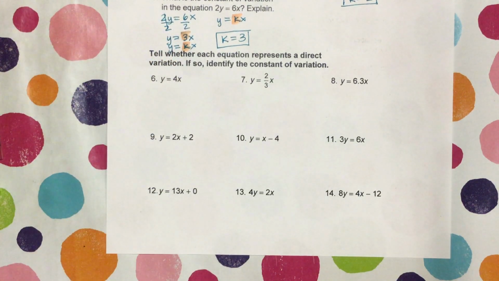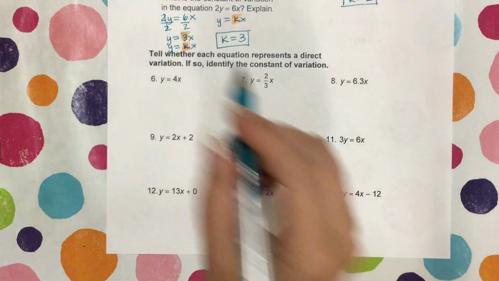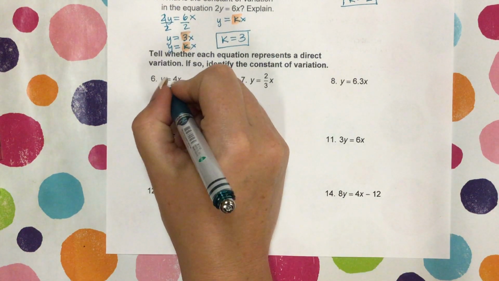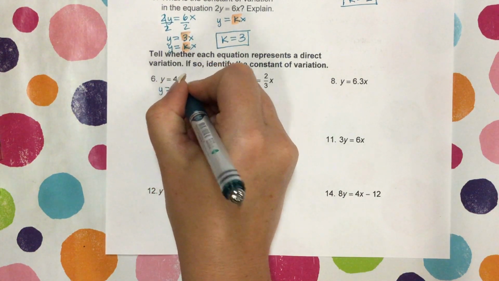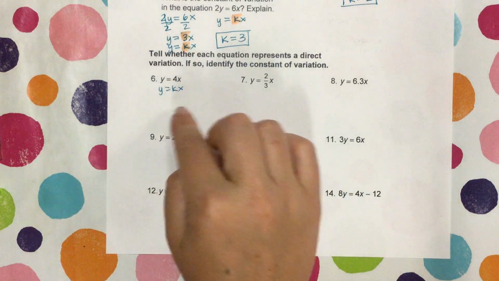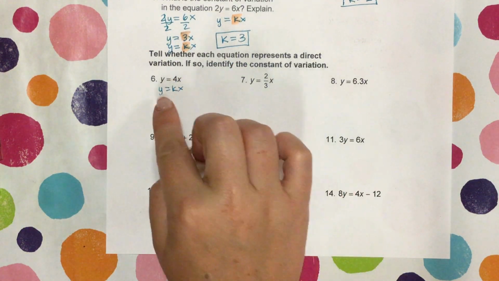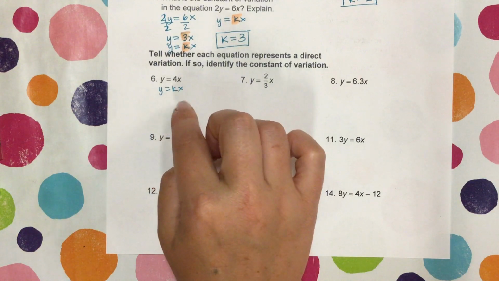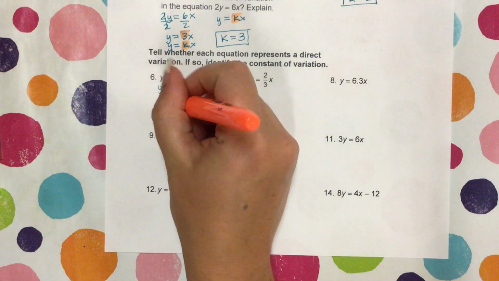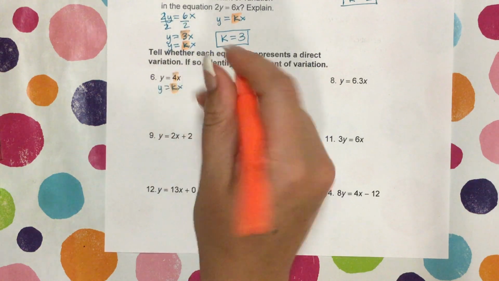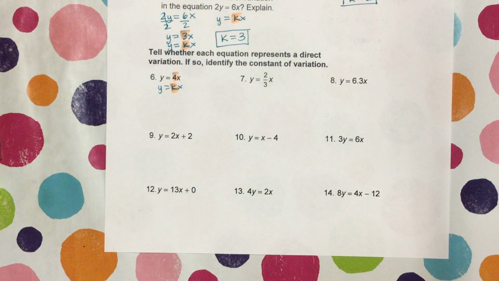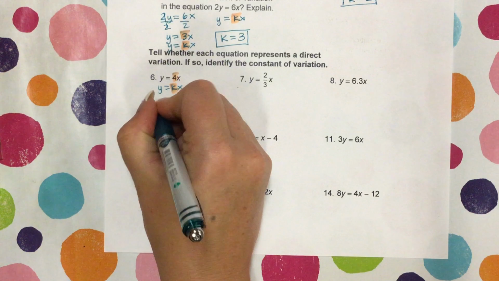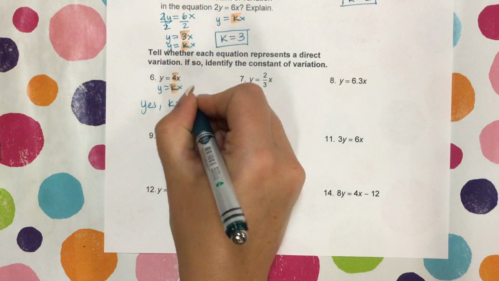The directions say, tell whether each equation represents a direct variation. If so, identify the constant of variation. Okay, so let's do 6 together. Direct variation, y equals kx. Well, we're trying to figure out, is that of this form? The y is the same, the equals is the same, the x is the same, and there's a number in front of x. So that means, yes, this is a direct variation. And k is equal to 4.